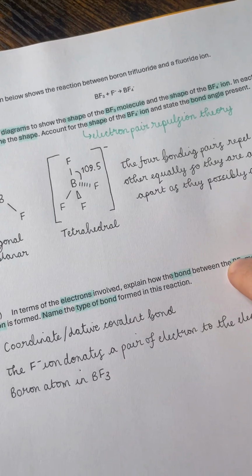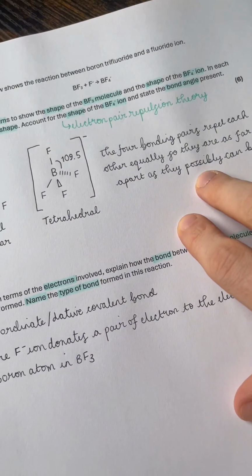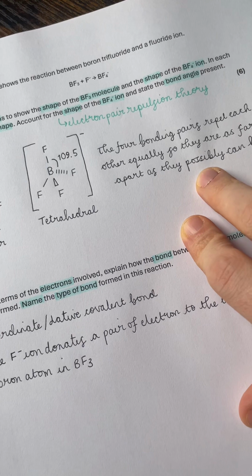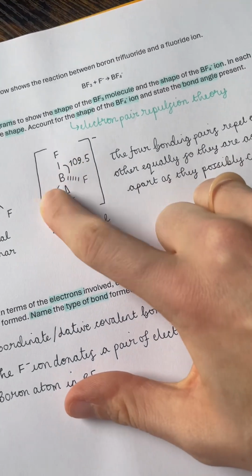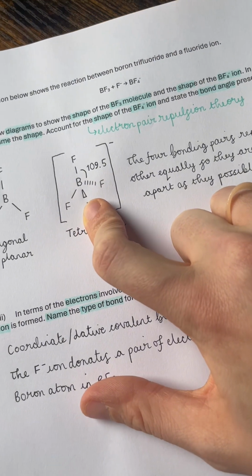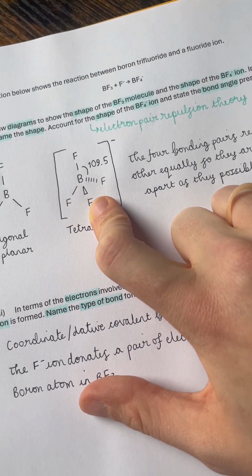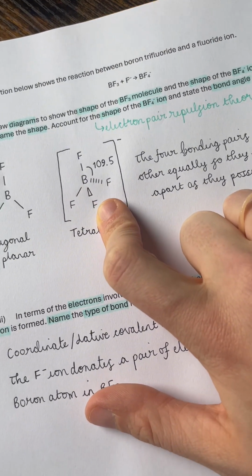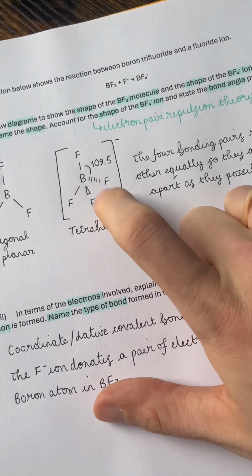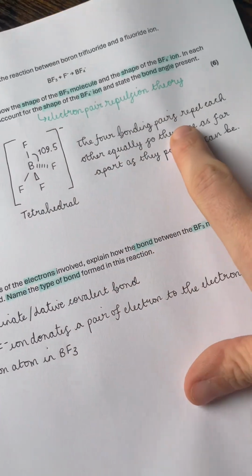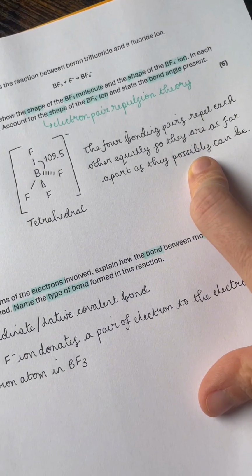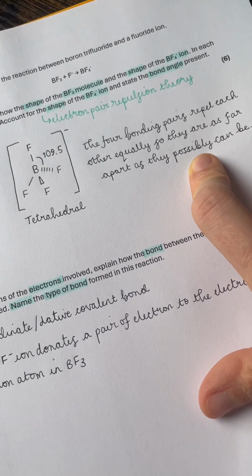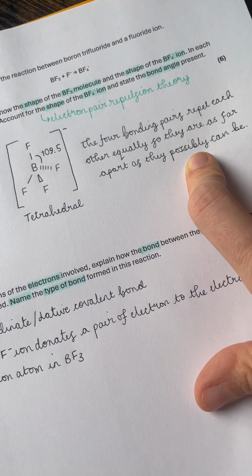And when it says account for the shape, it wants you to be thinking about electron pair repulsion theory. So we don't have any lone pairs here, so there's no bonding pair, lone pair repulsion. There's certainly no lone pair repulsion. When you only have bonding pairs, all of those bonding pairs of electrons will be repelling each other equally, so that the bonding pairs are as far apart as they possibly can be.